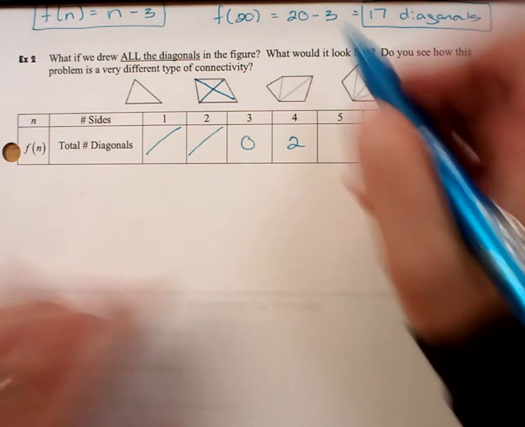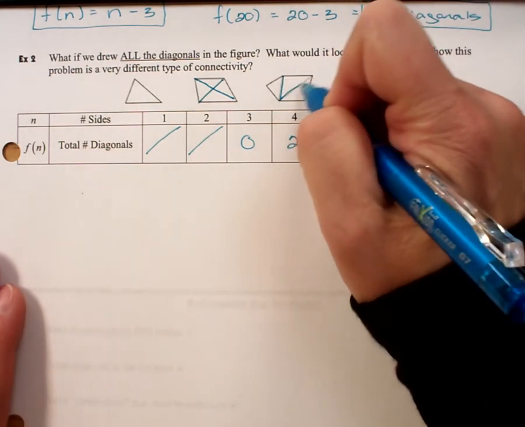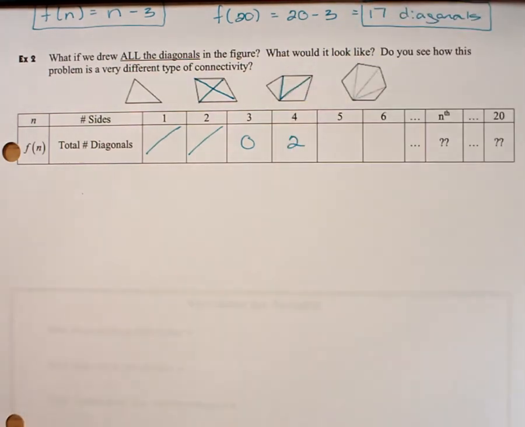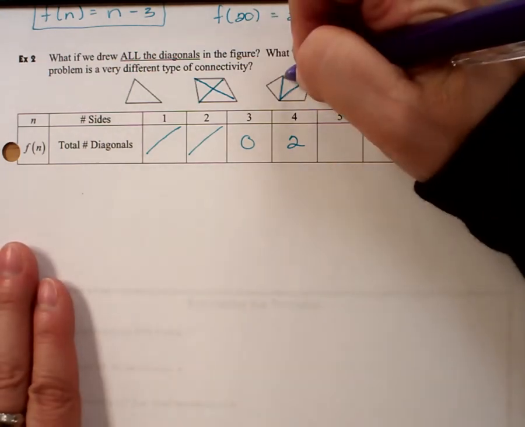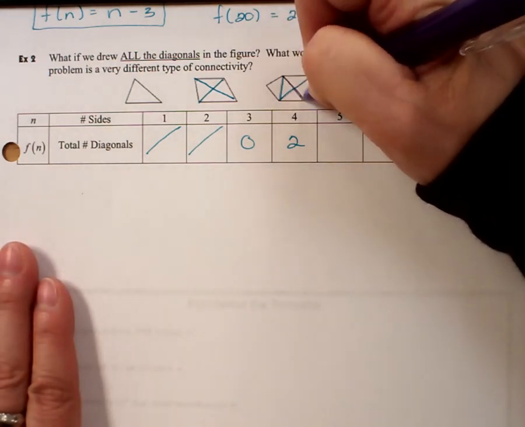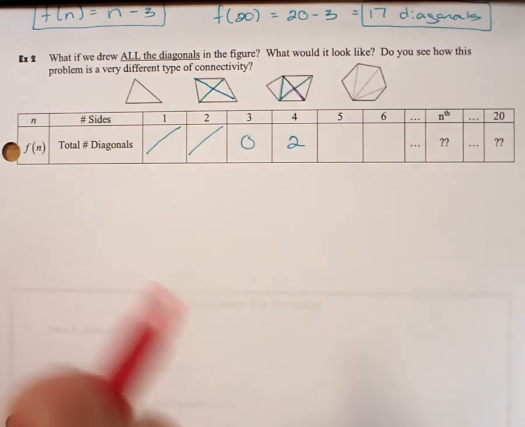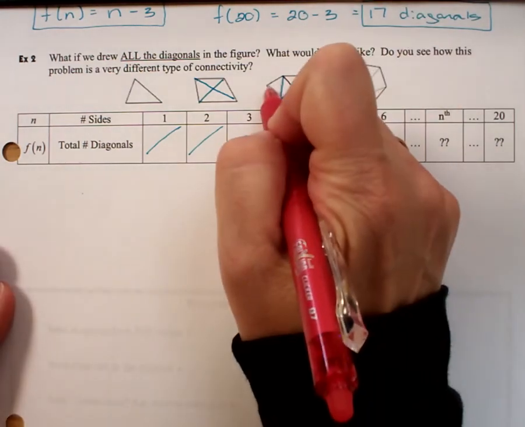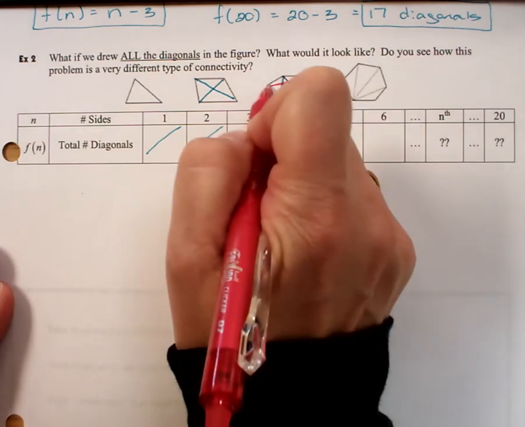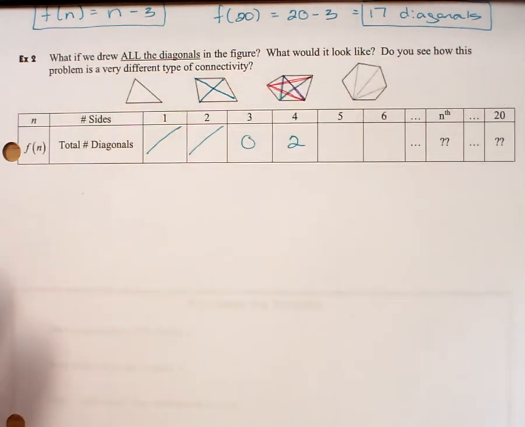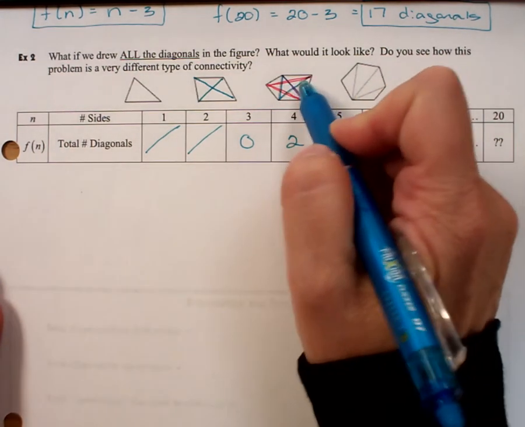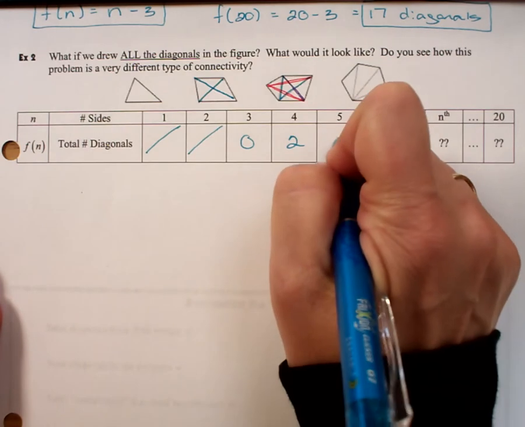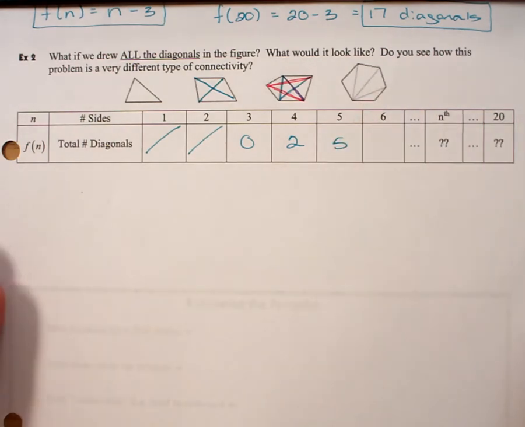On our pentagon, just like before, I've drawn in these 2, but we need to also draw in our other ones. So I could draw in this diagonal right here, and then I can also come in and draw in these diagonals. So it looks like a little star there, and if I count those up, what I'm going to find is that I have the 2 blue, the 2 red, and the purple, so I have 5 diagonals.